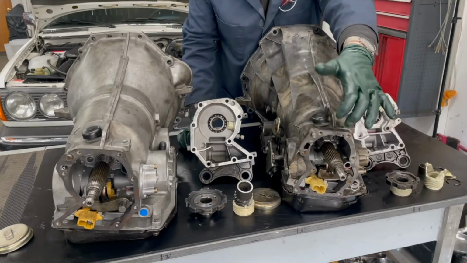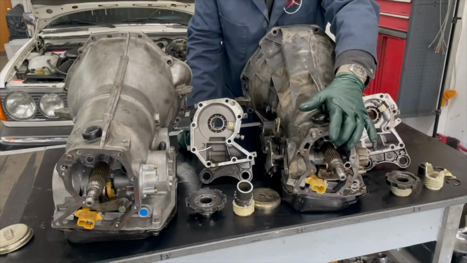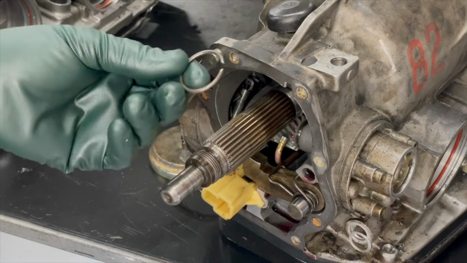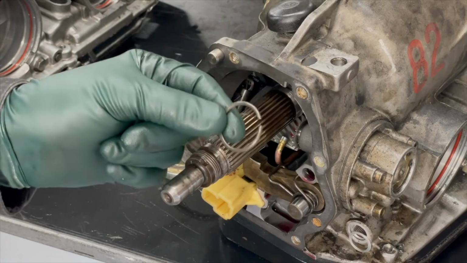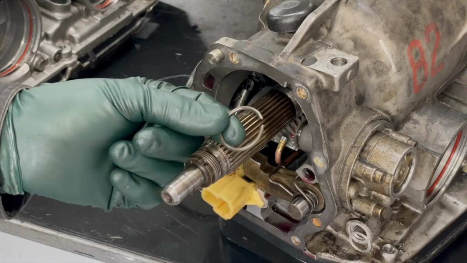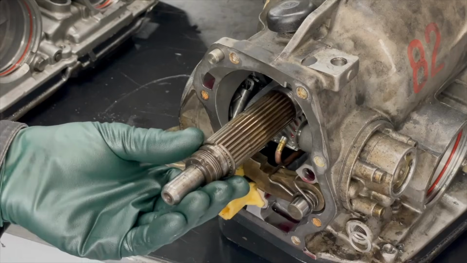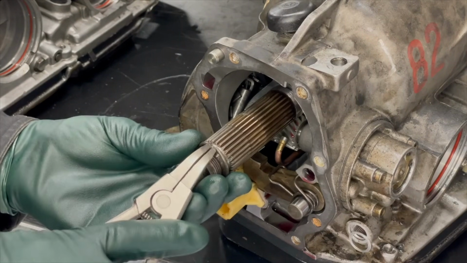But there's one thing on this transmission that I have to warn you is going to be a real pain if you don't have the right tool. And I think I'll just quickly show you that now. If you've watched any of my other videos on the 722.3 transmission, I've discussed the challenge of getting this snap ring on and off without a special tool. And this is the tool I've created here. I mean, this is really a pain.